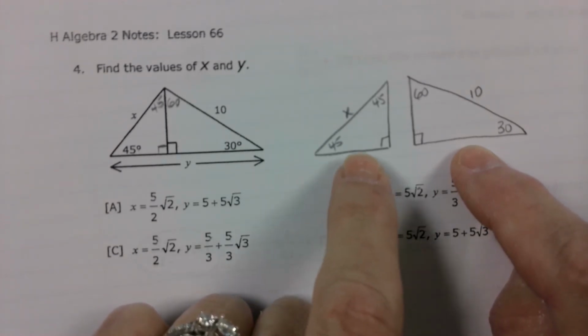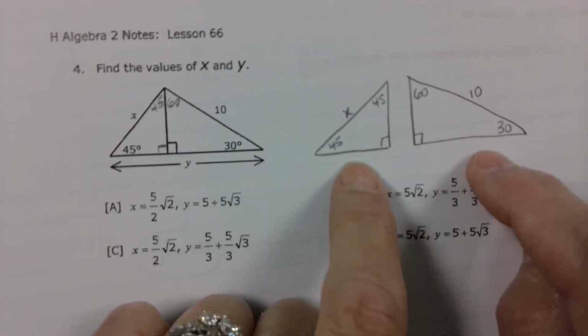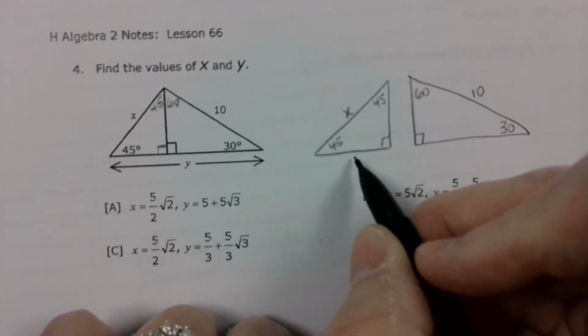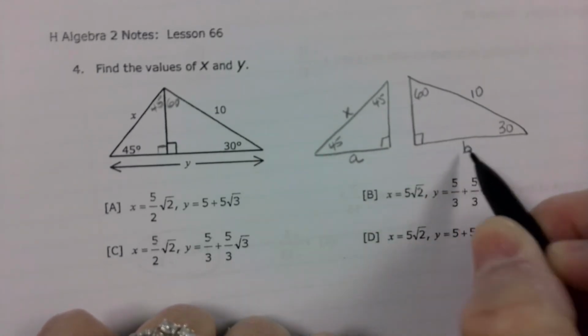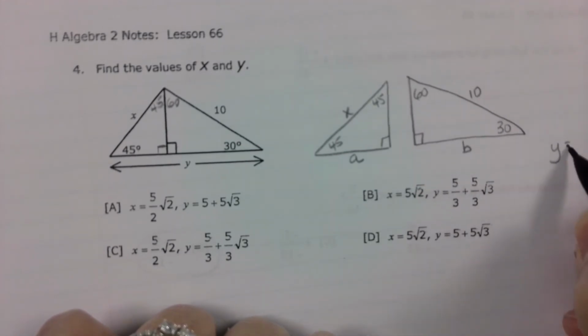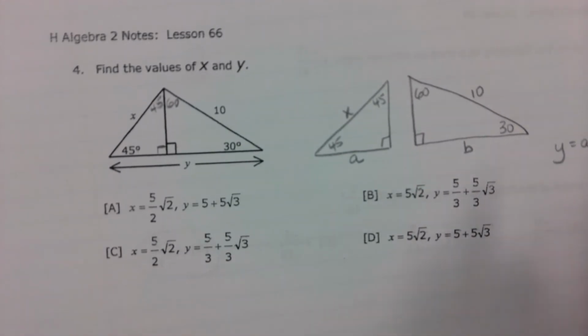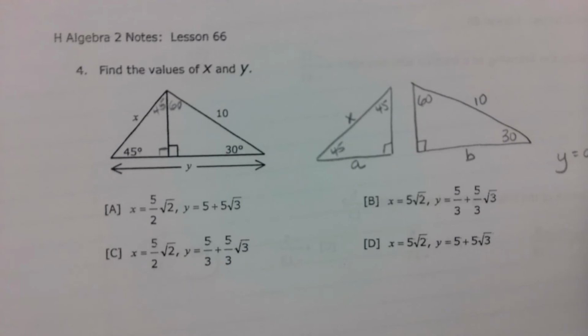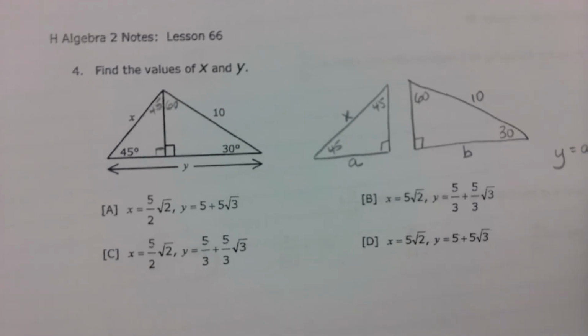So I'm going to assign different variables to each one of those. Okay, so let's just call it like A and B. Then I know that Y is equal to A plus B. Are y'all with me on that? Okay, so let's just see something here.